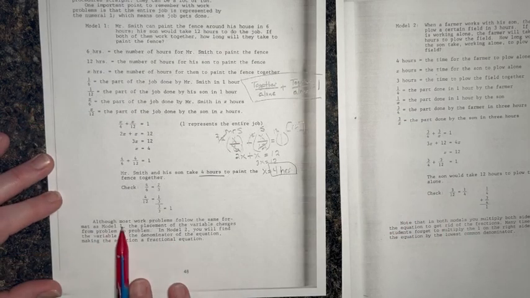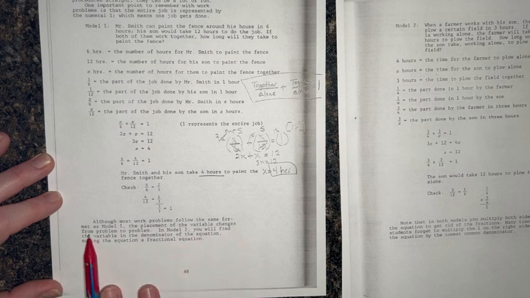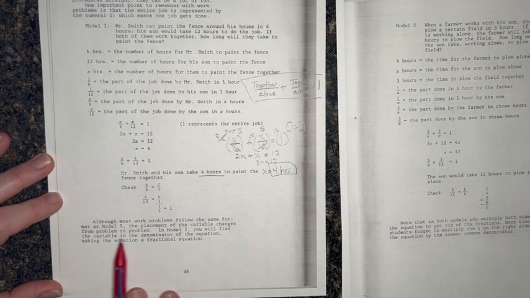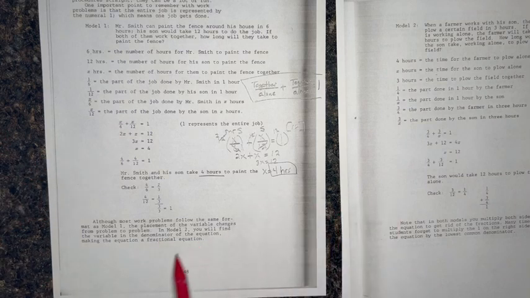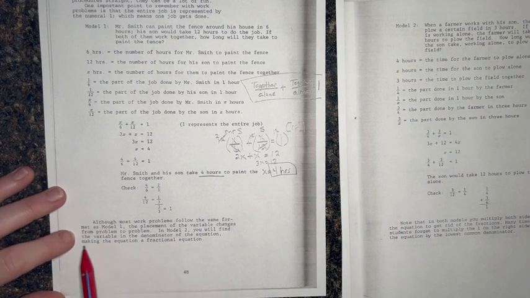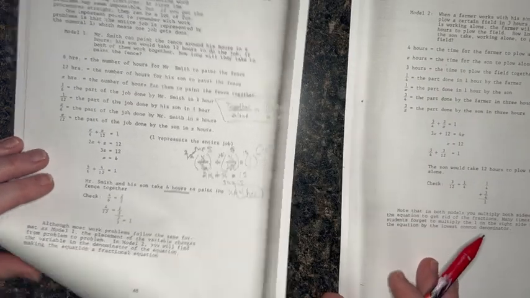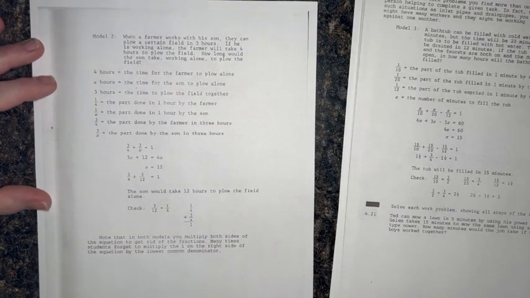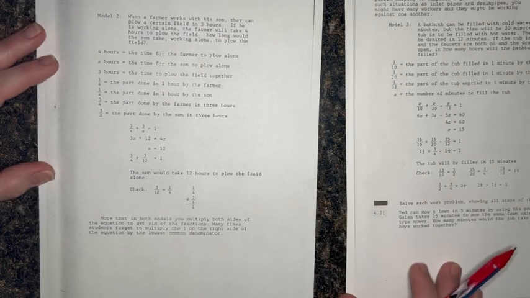Now at the bottom of the page here, it says, although most work problems follow the same format as this one, the placement of the variable changes from problem to problem. Okay? In model 2, you'll find the variable in the denominator of the equation. So let's take a look at page 49. All right, model 2 here on page 49.